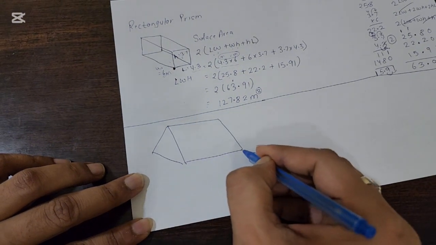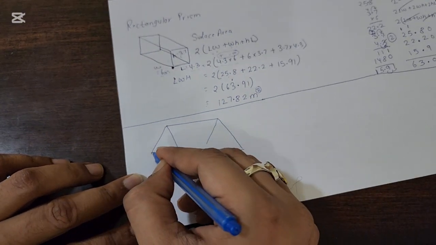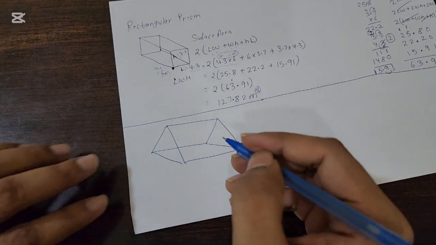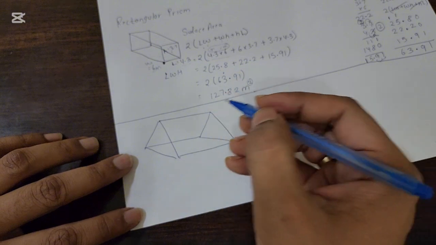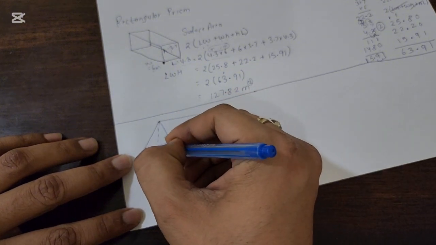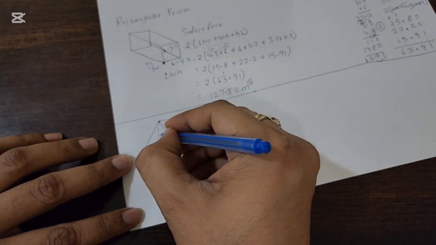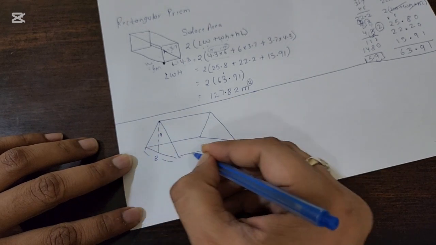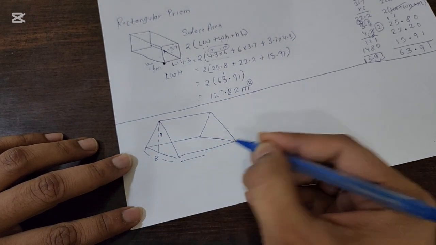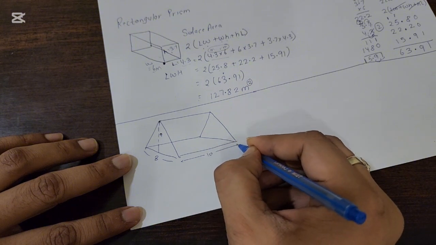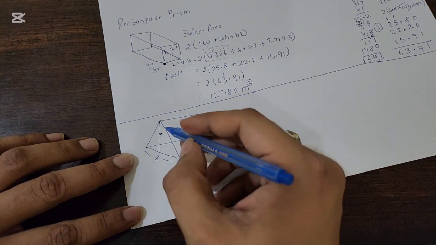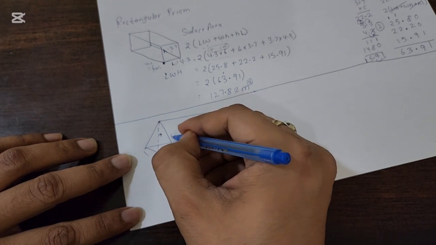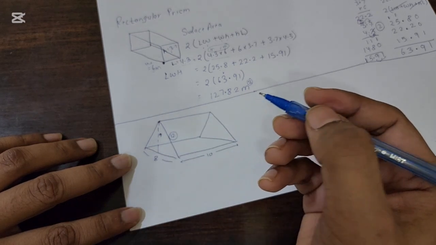See, for the triangular prism there is no formula, okay. I will tell you now. We have to do this step by step, but let me just put the numbers first. Let's say this is 9, okay, this is 8, this one here 8, and this one here, let's say 10, okay. Now what do I need for this one? Let's say this is 12, okay.